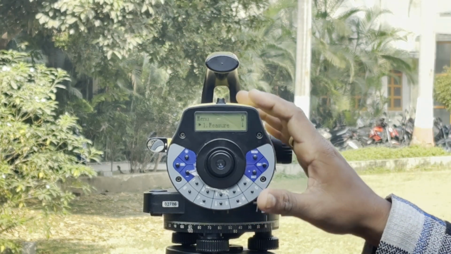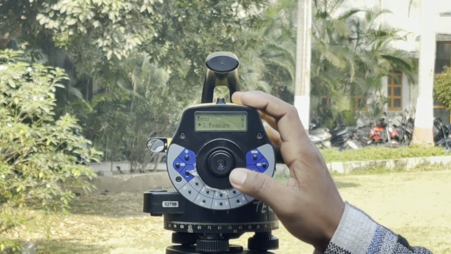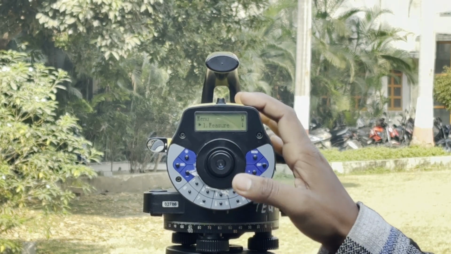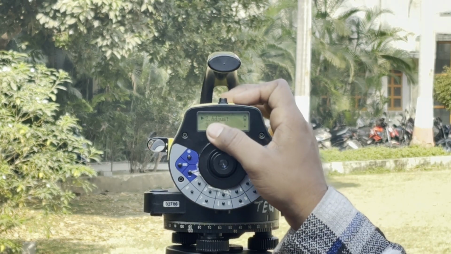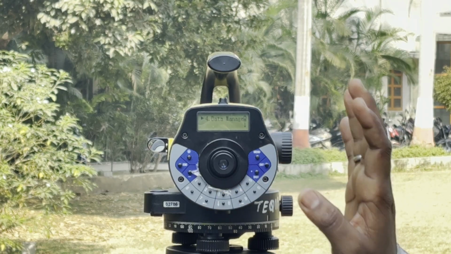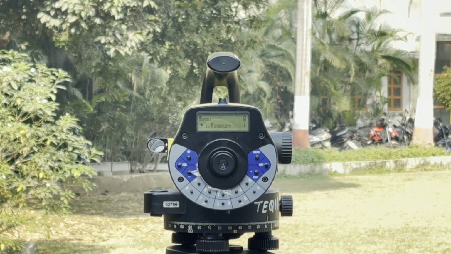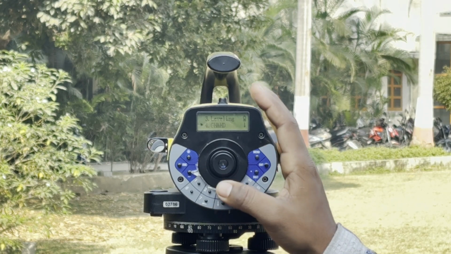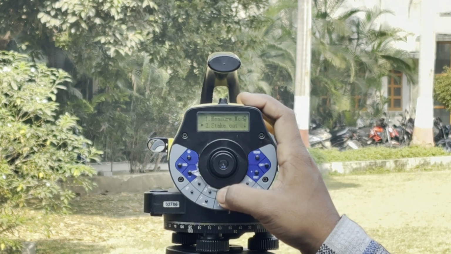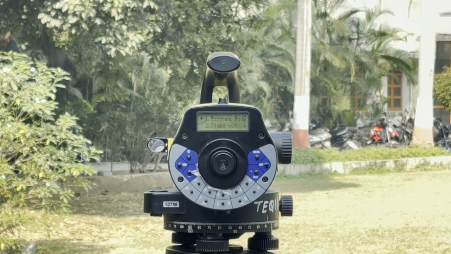Okay. Now here in the digital level, when you enter the main menu, we have 4 options. Number 1, measure. Number 2, adjust. Number 3, set. And number 4, data manager. Option number 1, measure. In option number 1, again we have 4 options, in which the first is measure mode. Simply we call it differential leveling. If you want to measure the RL directly, then you can choose measure mode.